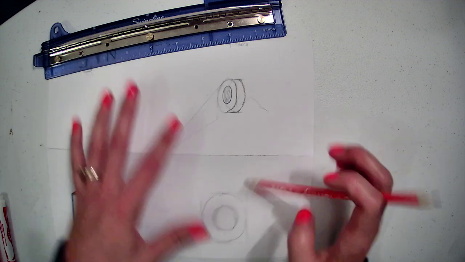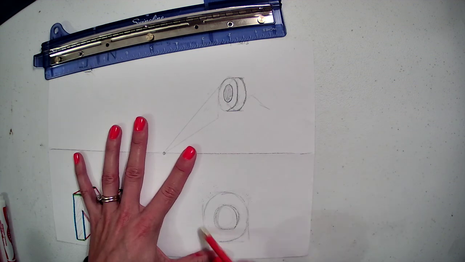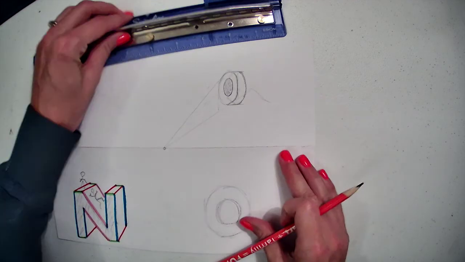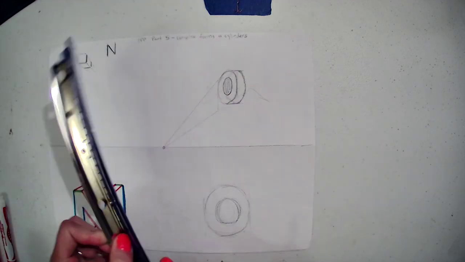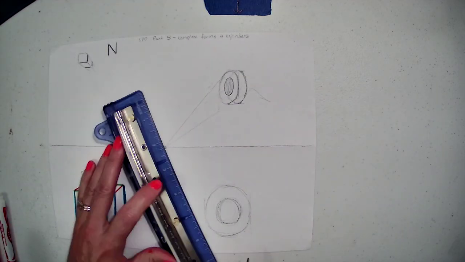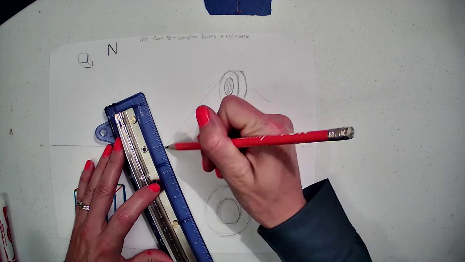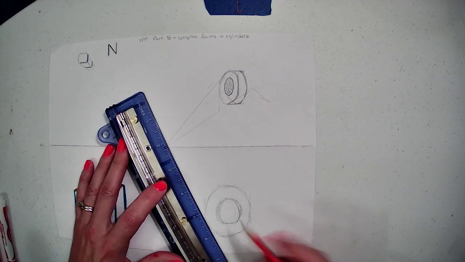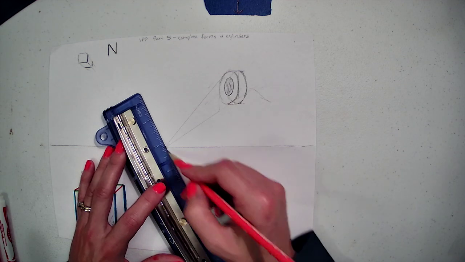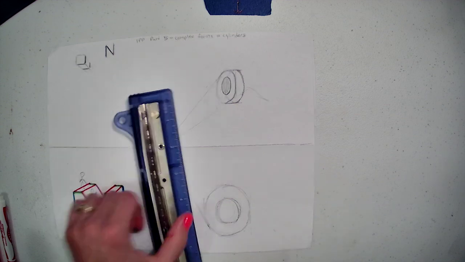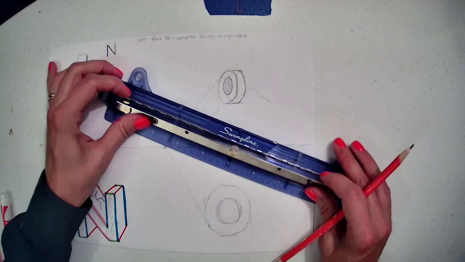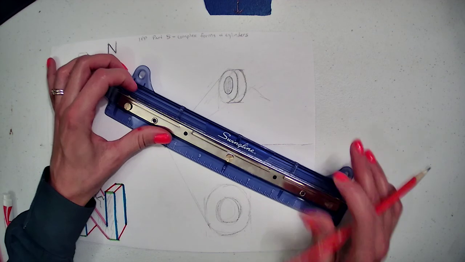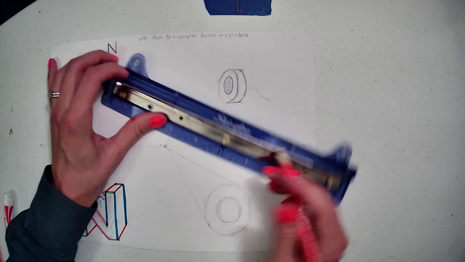Okay, but the part that really matters, I'm going to go ahead and erase this for that part. The part that really matters is we need to project the outer part of the curve. So I'm just going to attach to my vanishing point and dial over till I bump into the curve. Make sure you're still on it. Okay, same thing from the top. Dial it over, bump it in. Now I've got a cylinder.